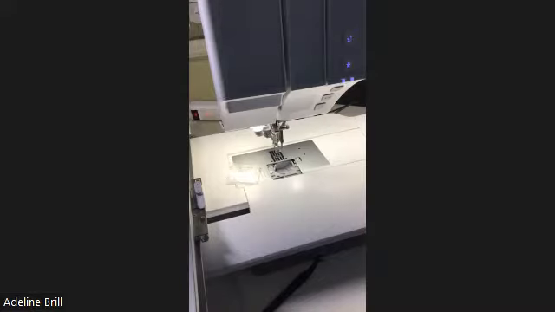So there are a couple ways to do it. What I do is I usually just leave no bobbin in it. Then the message for the empty bobbin pops up. I ignore it. I just ignore it and let it continue to cut the fabric.